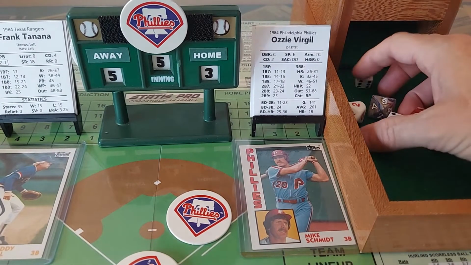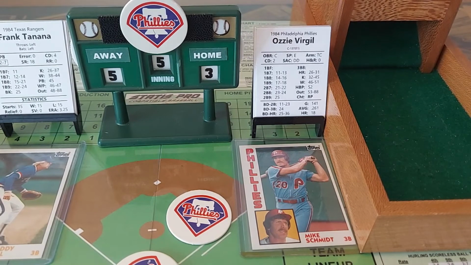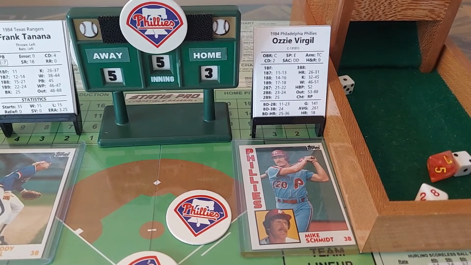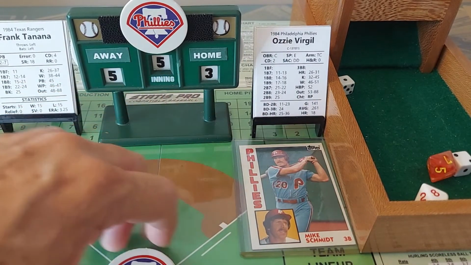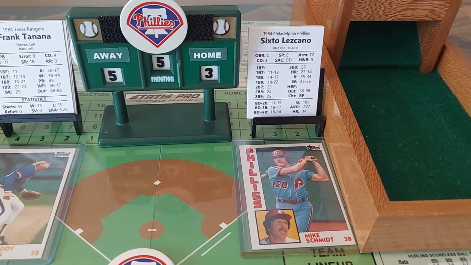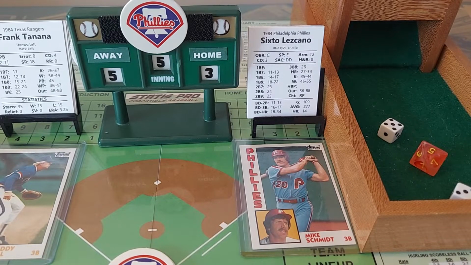Ozzie Virgil. Schmidt is a grade D stealer and D base runner. 3 off the pitcher card, and 72 is going to be an outright power hitter. Ground out, possible double play, shortstop. If he makes the play, he does. 6-4-3, double play by Curtis Wilkerson. 2 outs, bases are clear. Here's Lascano. 8 off of the batter card. Let's see, 52 is a base on balls.